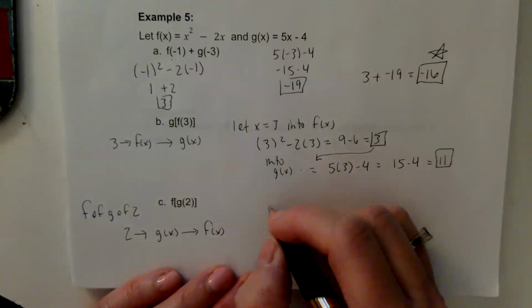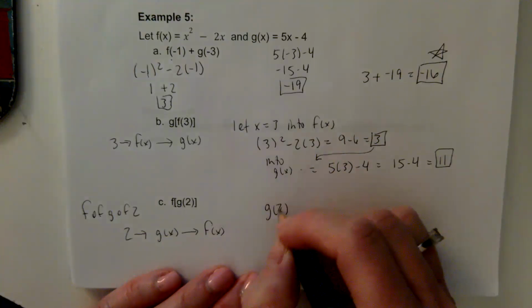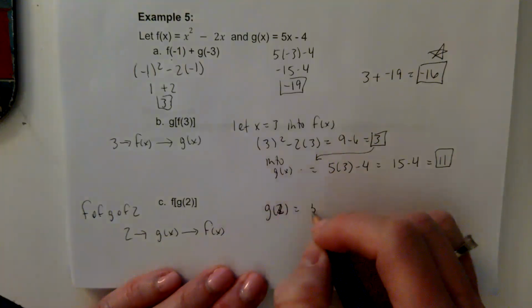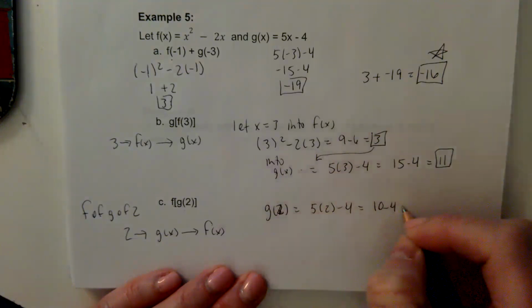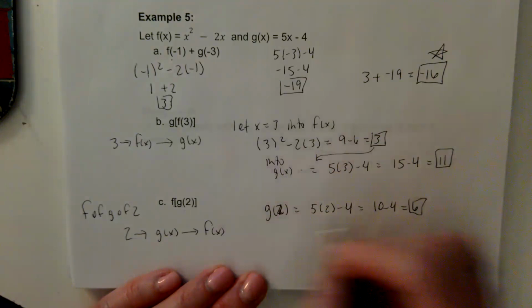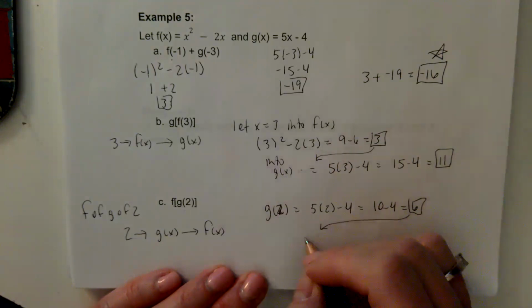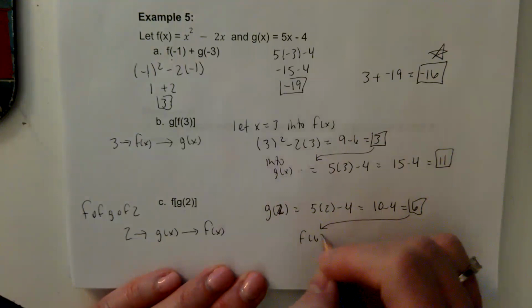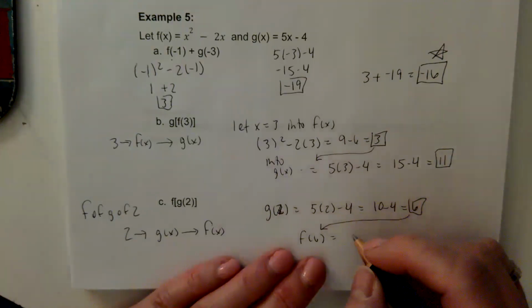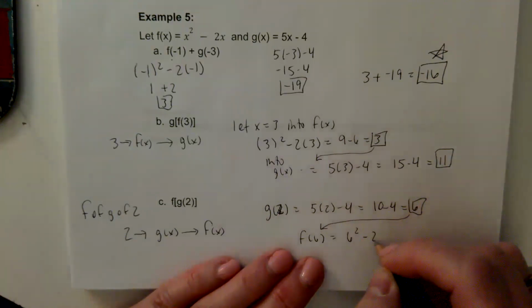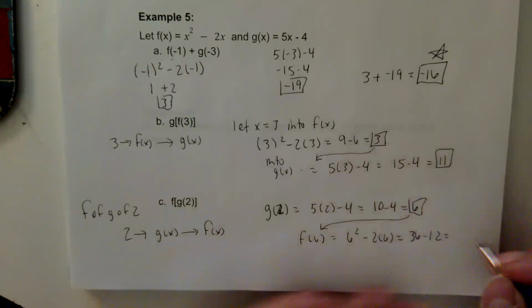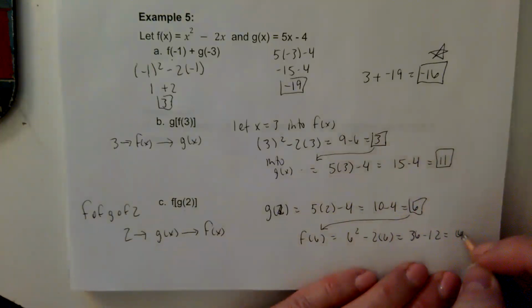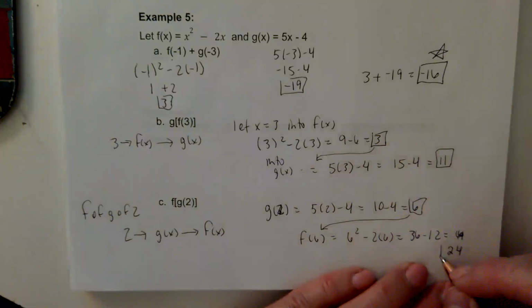So we're going to say g of 2 first, which is 5 times 2 minus 4, which is 10 minus 4, which is 6. And then that means 6 goes into the f function. So 6 squared minus 2 times 6 is 36 minus 12 is 40. No, it's 24.